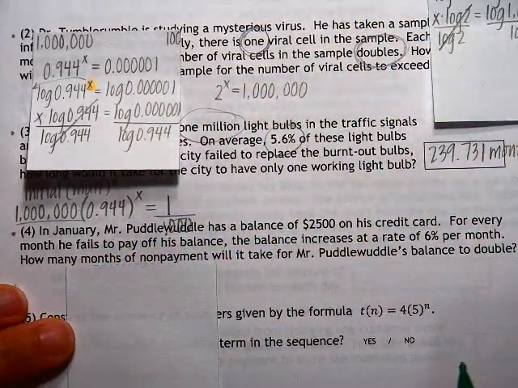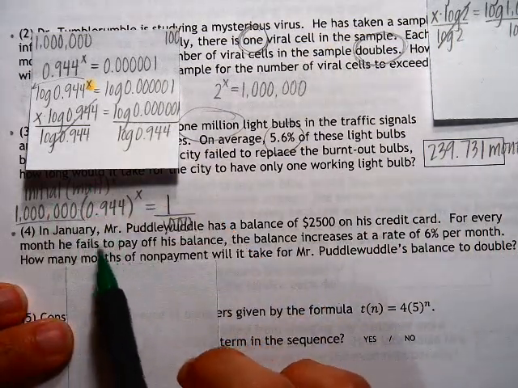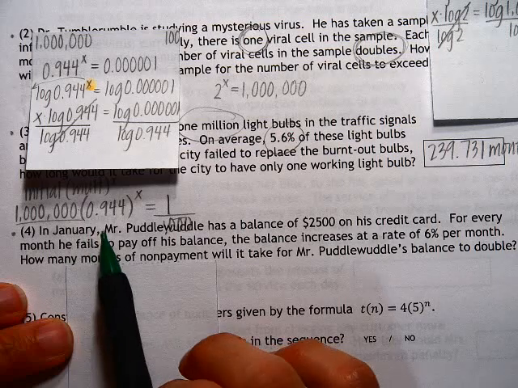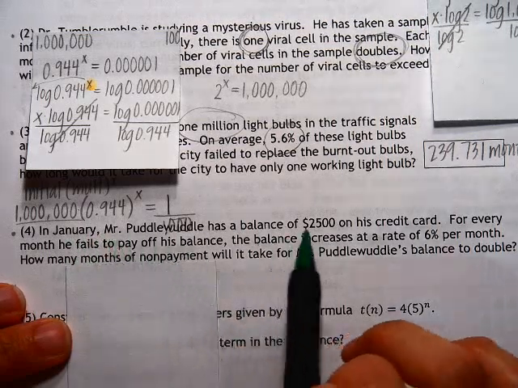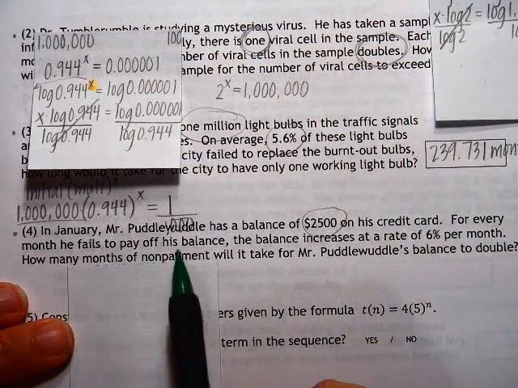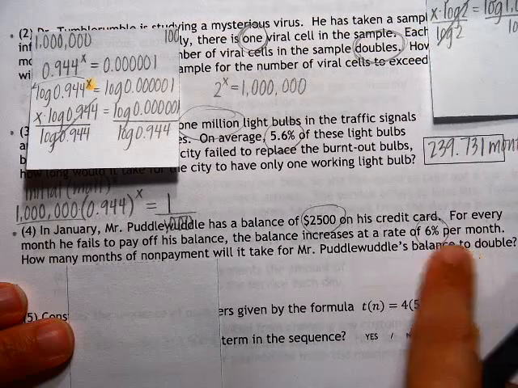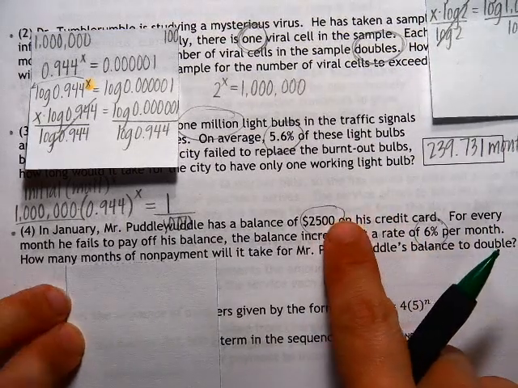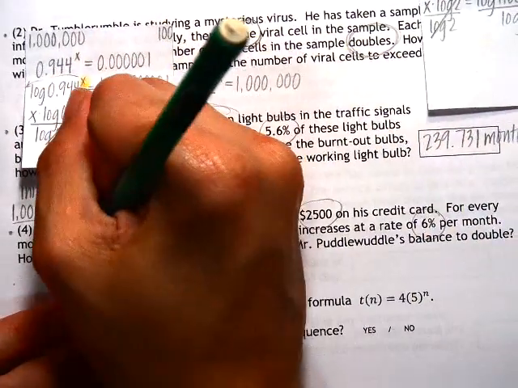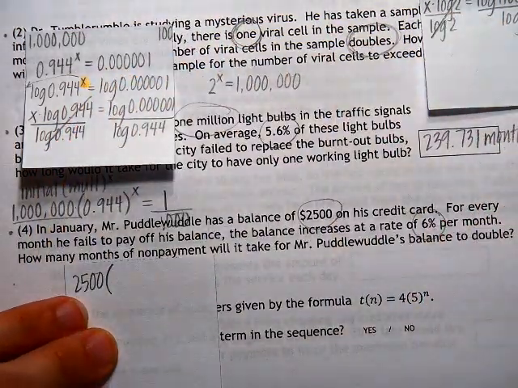We know what we're looking for. We need an initial value and a multiplier. So in January, that makes me already think they're starting initially in January. This guy has a balance of $2,500 on his credit card. For every month he fails to pay off his balance, the balance increases at a rate of 6% per month. This totally fits the mold that I saw before. $2,500 is what he begins with. There's our initial value. And the 6% must be related to his multiplier.